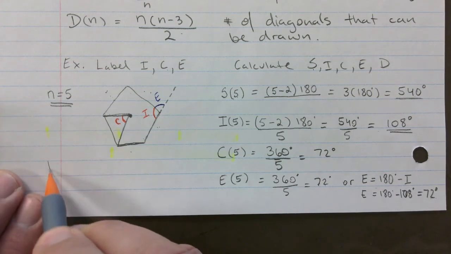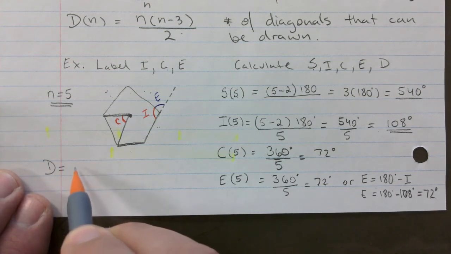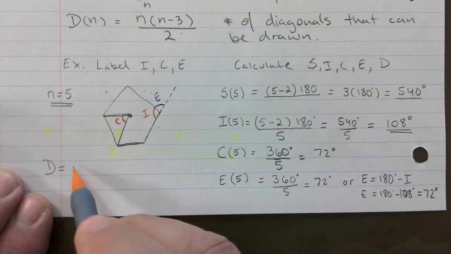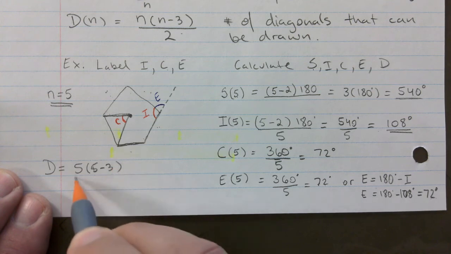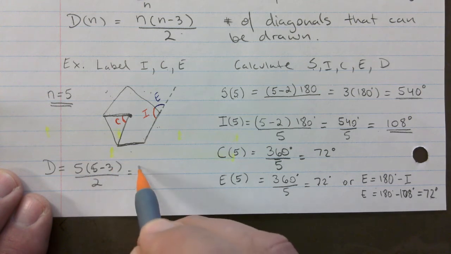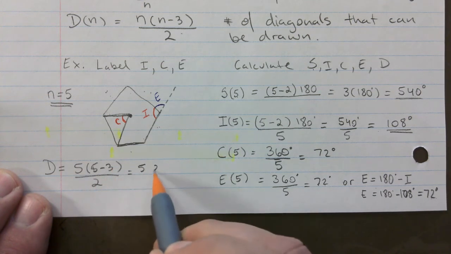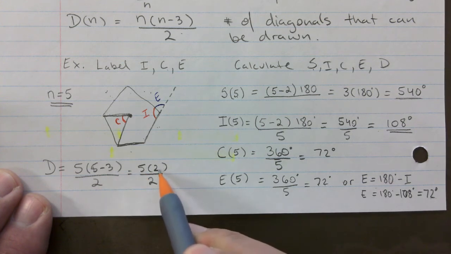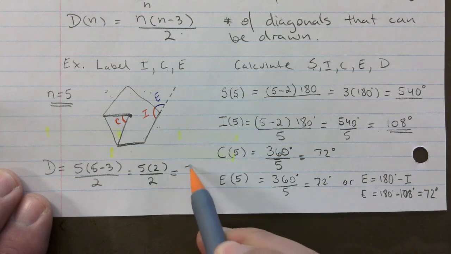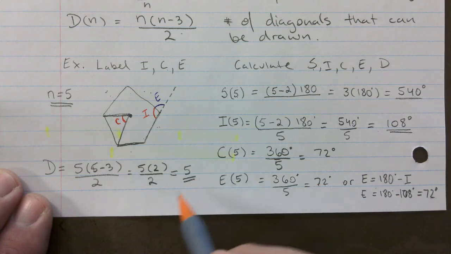And last but not least, the number of diagonals. The formula is n times n minus 3 over 2. That's 5 times 2 divided by 2. That'll be 10 divided by 2, which is 5. 5 diagonals.